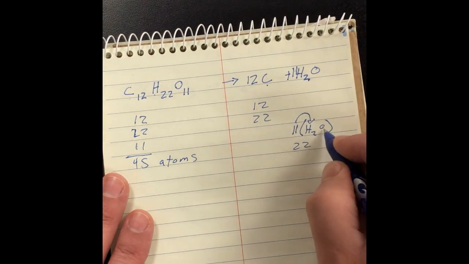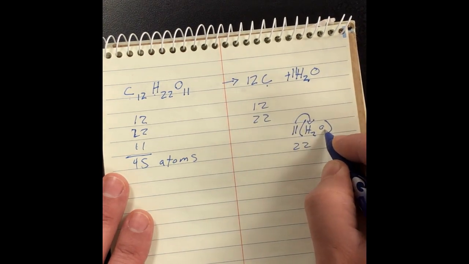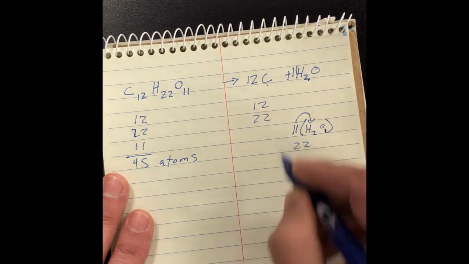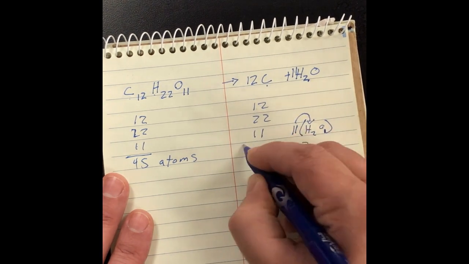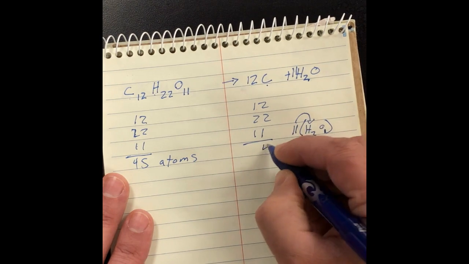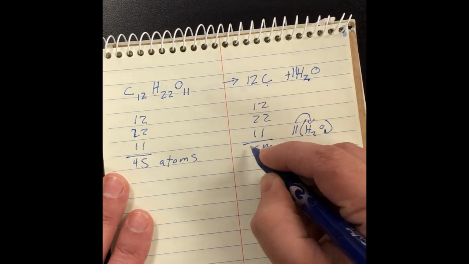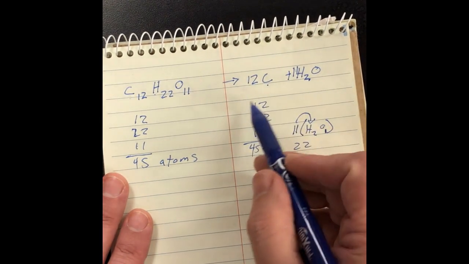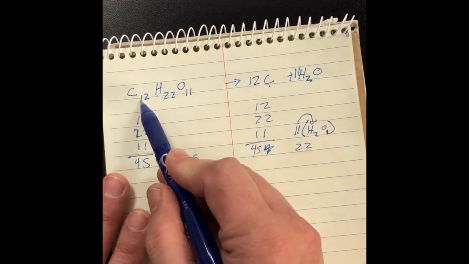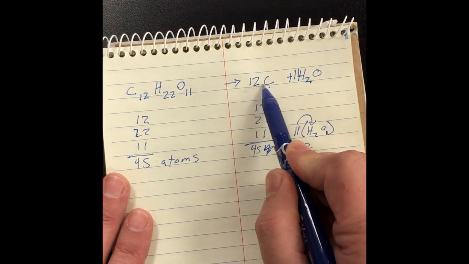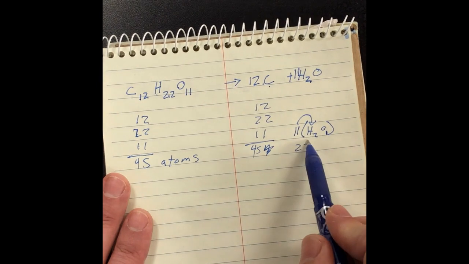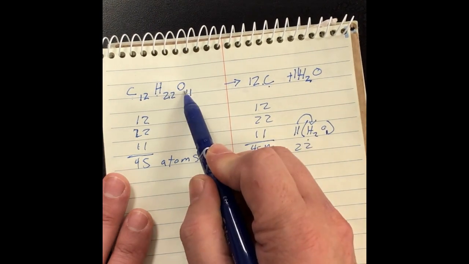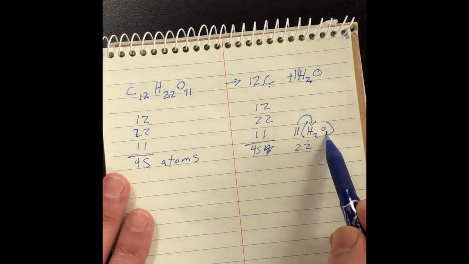And then this 11 is multiplied by the oxygen, which really there's only 1. So that means there's 11 oxygens. If we add those together, we get 45 again. And if you notice, conservation of mass: there's 12 carbons, 22 hydrogen, 22 hydrogen, 11 oxygen, 11 oxygen. So that's conservation of mass.